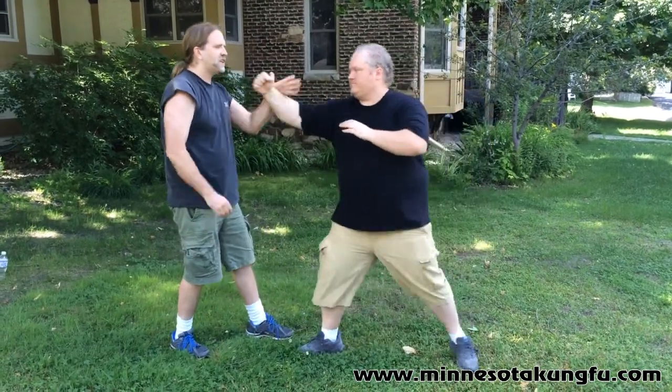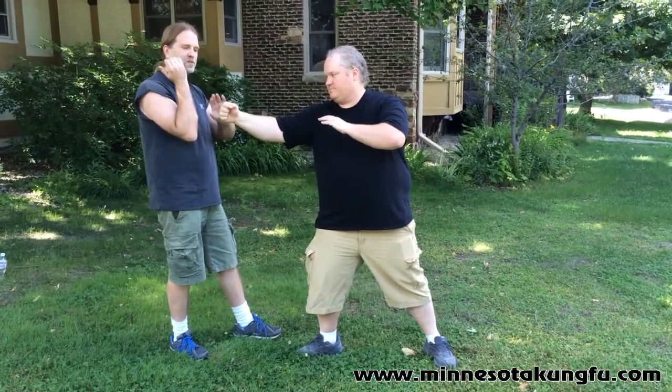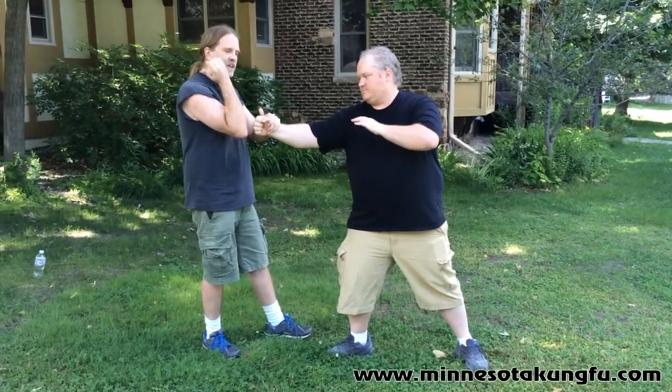So instead, as he punches in, I might do something where I hit with elbow against knuckles, then I'm hitting a harder surface or a bigger bone against a smaller one. Again, using something stronger.